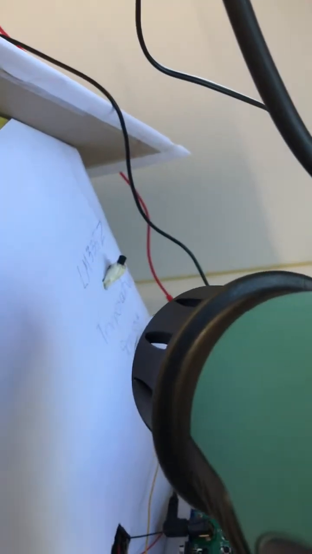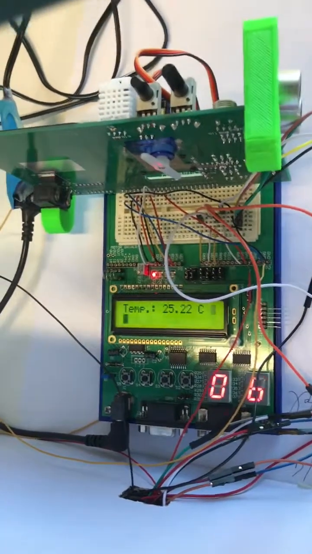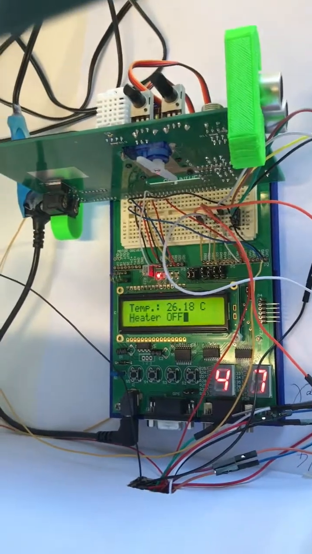Now let me increase the temperature. I am giving a higher temperature to the sensor. It will sense it, and it is showing the temperature on the first line. It is 23, 18, 25, 26. So the heater is already off and the AC is already on.